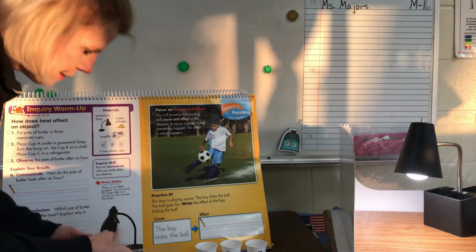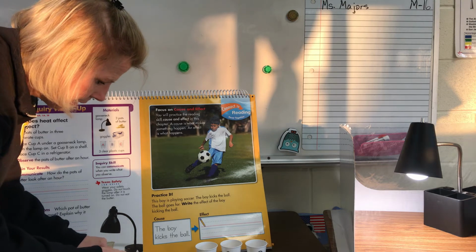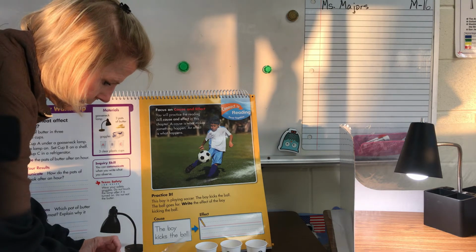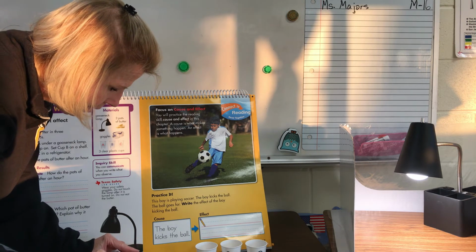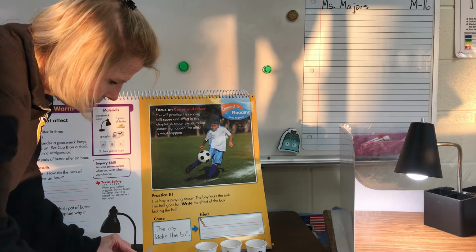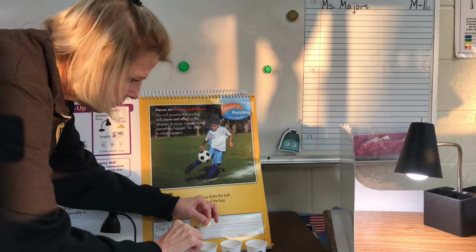Oops, sorry, right in front of there. And you're welcome to do this at home if you'd like to, if you have a lamp that you want to put it under.